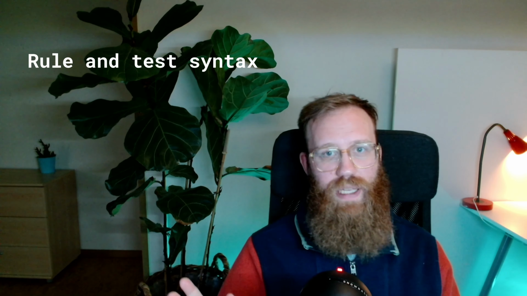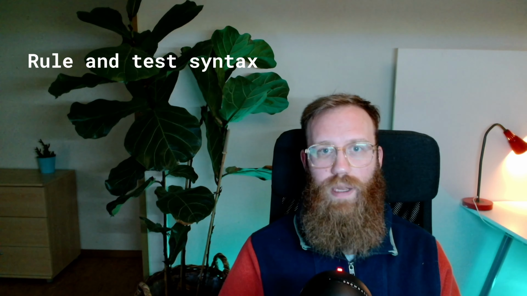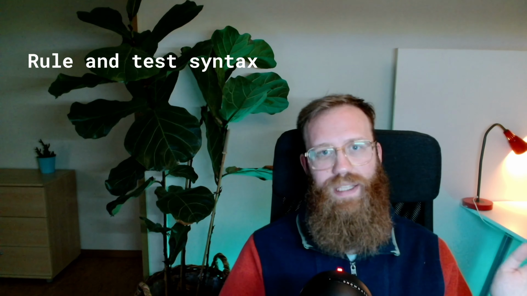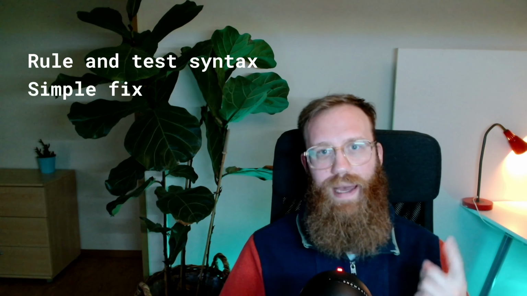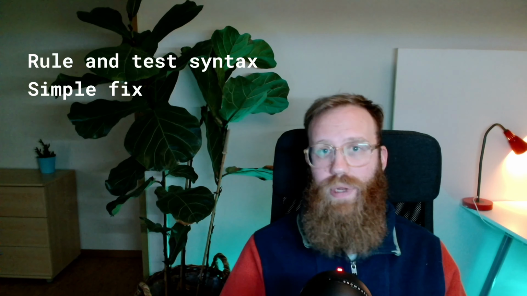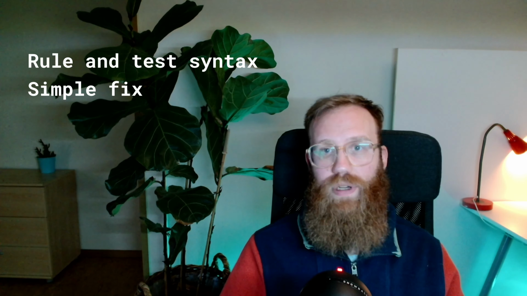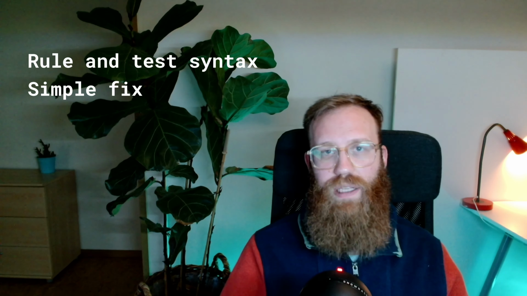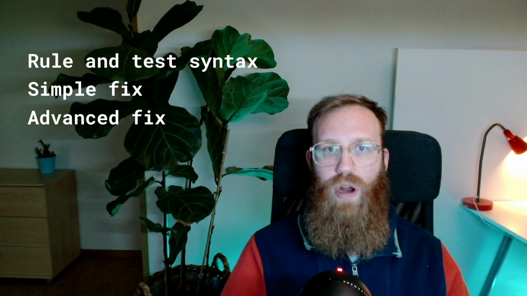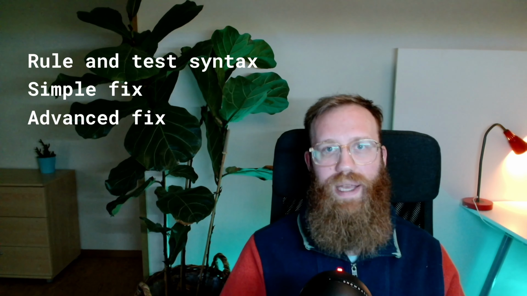First, we'll write a rule from scratch, and we'll add some test syntax to make sure this keeps working. If you've done this before, you can skip this part. Then we'll write a fix, and we'll also add an autofix test to make sure that keeps working. And finally, we'll increase the difficulty with some more advanced features to write more complicated fixes.